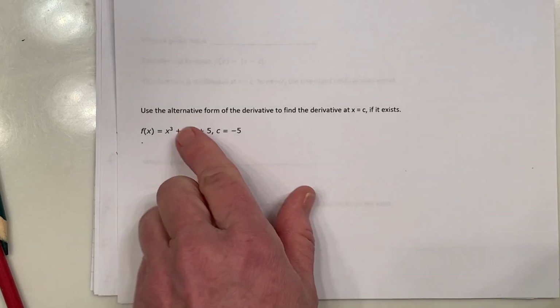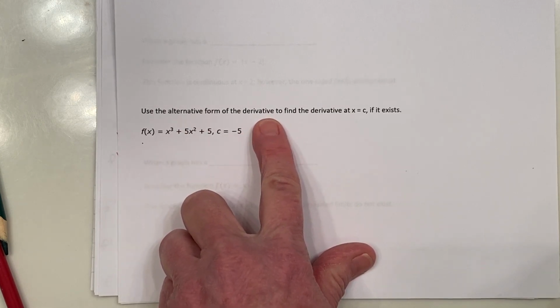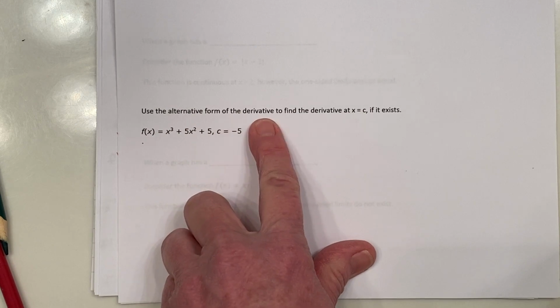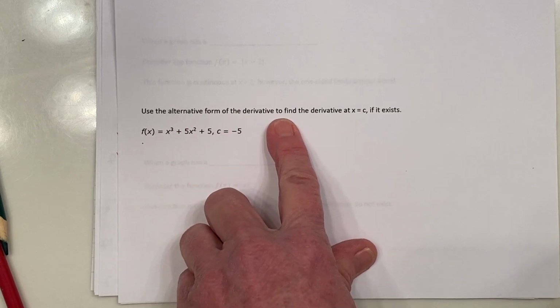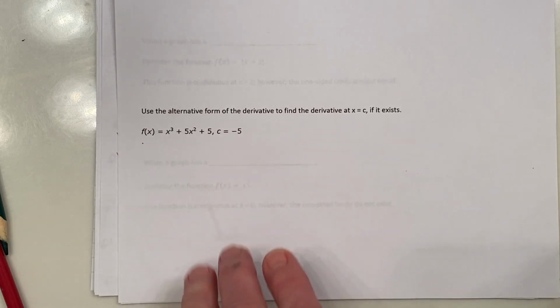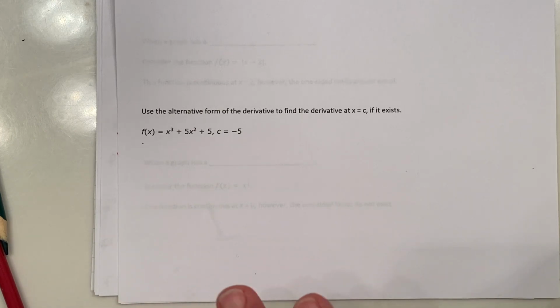This says use the alternative form of the derivative. Well, I haven't given you that yet, but I'm about to. It's actually somewhat of an easier formula to find the derivative. You're probably thinking, why haven't we been doing that? Well, it's an alternative form. It's not the formal definition of a derivative. And typically when we teach calculus classes, we want to make sure that we have exposure to that formal definition of a derivative. Anyway, here's the alternative form of the derivative.